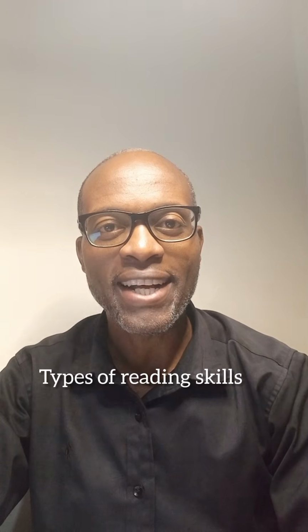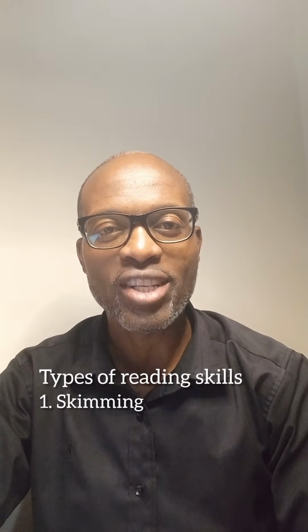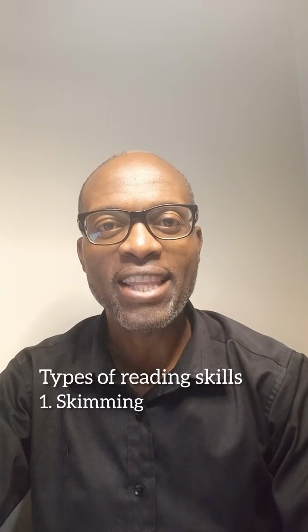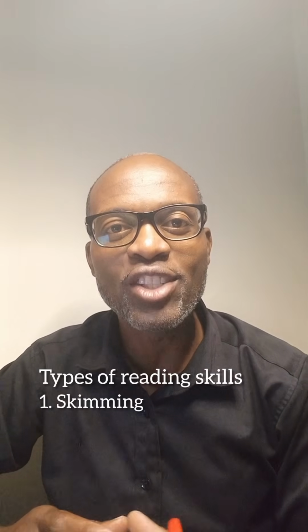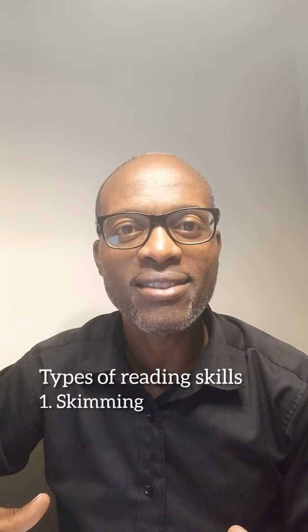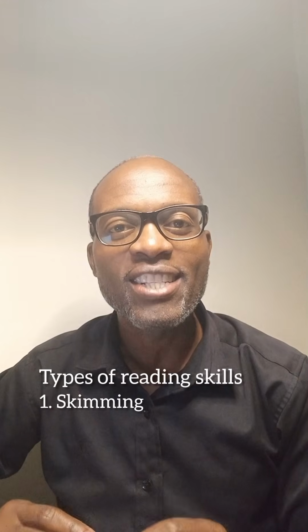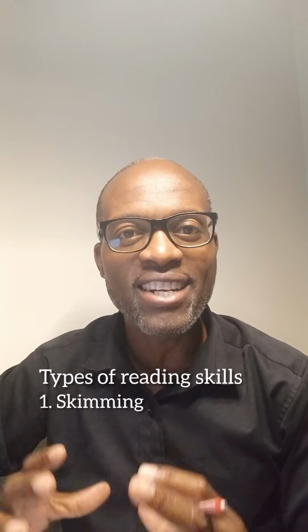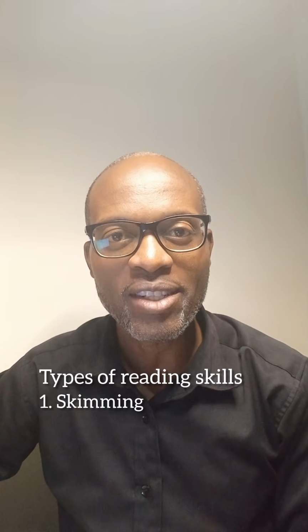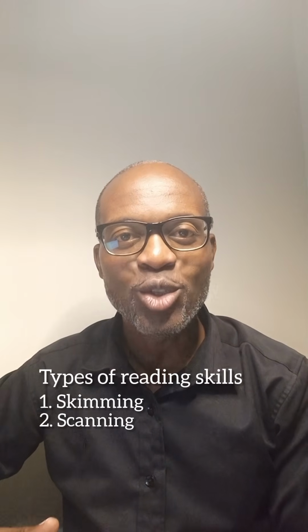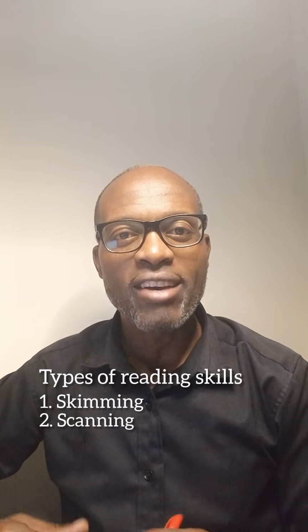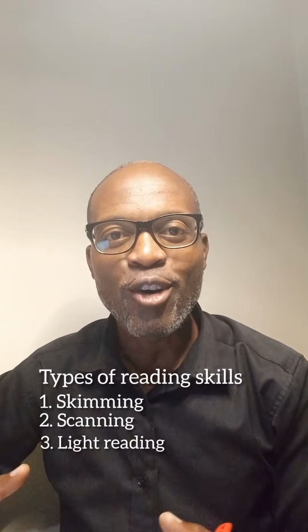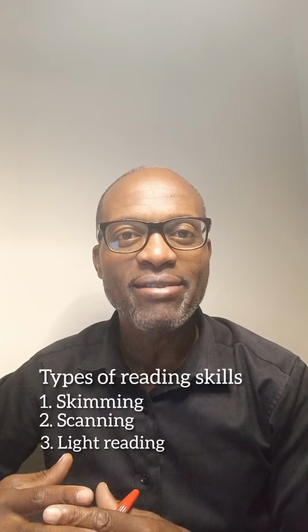Some of the types of reading skills that are involved include skimming, which is browsing through the text, looking at the headings, looking at the subheadings, looking at any pictures, looking at any images, graphs, or anything that stands out in the text. And this is important to understand in general terms what the text is all about. And then you have scanning, which you do when you're looking for specific information in a text. And then you also have light reading. So light reading involves reading for leisure at a very slow pace.